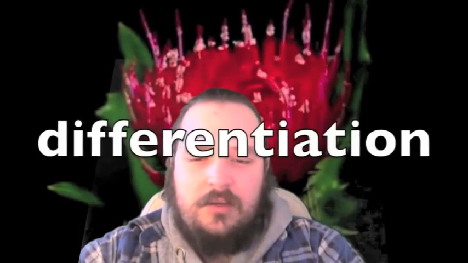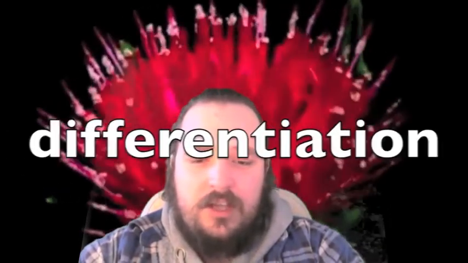Most cells are made for specific purposes. When cells divide, they may undergo differentiation. The new cells develop special characteristics to allow them to do their job. For example, red blood cells differentiate from cells in bone marrow.